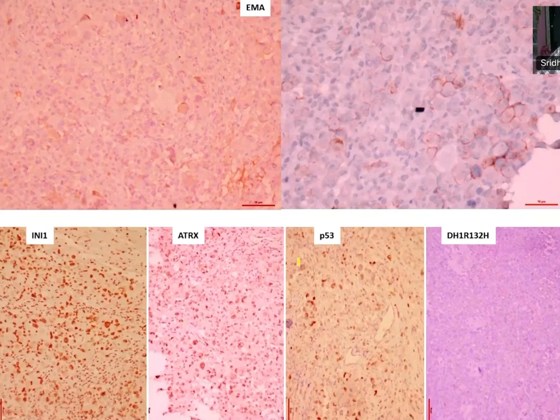Anywhere across any body, whenever you have an epithelioid phenotype, you get EMA positivity. It does not tell you anything. Don't jump to a conclusion of an ependymoma on EMA positivity. EMA membranous positivity is not a feature of ependymoma. Membranous positivity only tells you about epithelioid morphology.